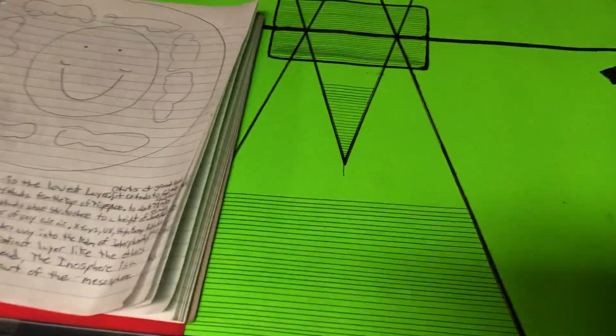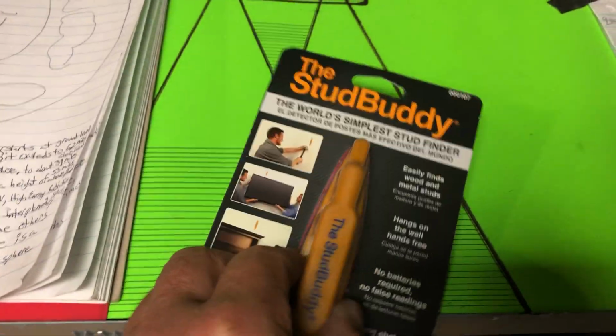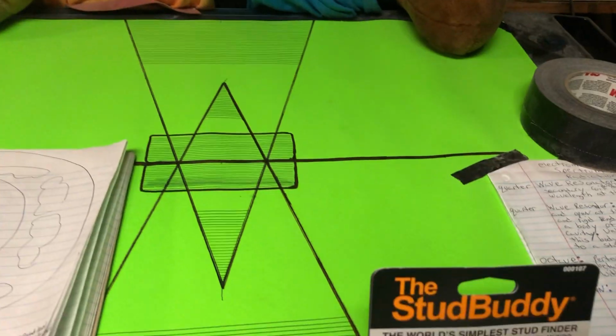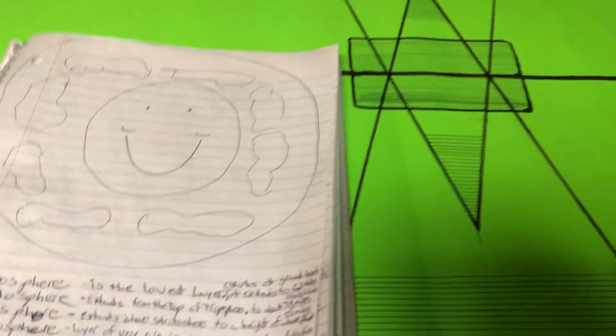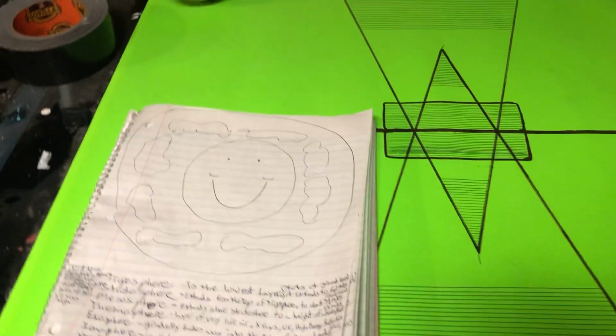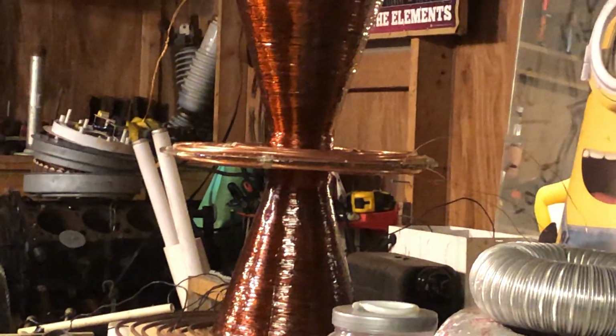Glad I got my wits about me. The stud buddy. Just bought one of these. It's got a magnet in it. You put it on the wall and find out where your studs are. Shazam! And it sticks to the wall, so you can just measure off of that your diameter. Anyway, man, that scared the heck out of me, that sucker. I'll post a video. I'll put some electric through this.